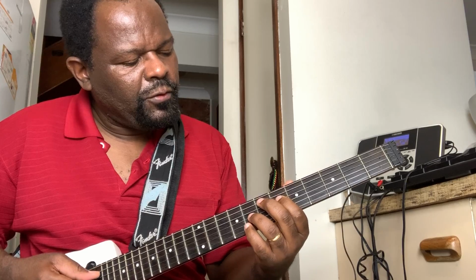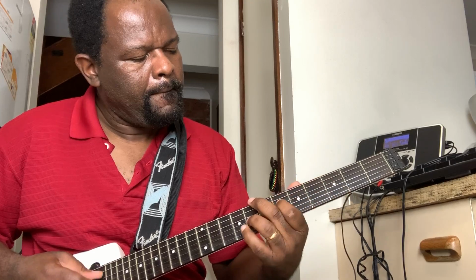Now after octave, you go back to 1. So 1, 3, and 5. Okay, so it revolves around that. That's the rhythm there. So it's 1, 3, 4, 6, 1, 1, 3, 5.